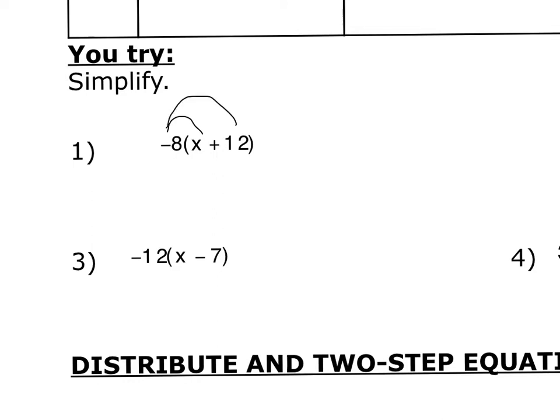Negative 8 times x would be negative 8x. And if you multiply negative 8 times 12, you're going to get negative 96, so you have negative 8x minus 96. Your black is going to represent the first ones that you multiply, your red represents the second piece that you multiply.